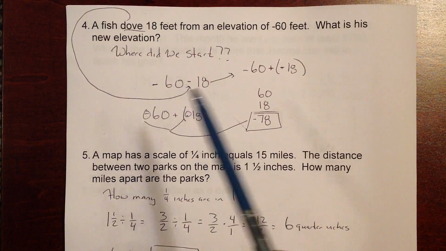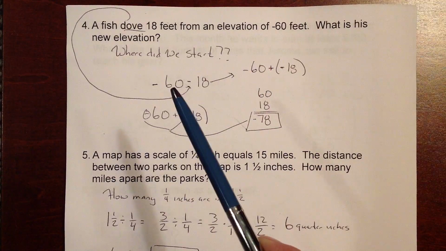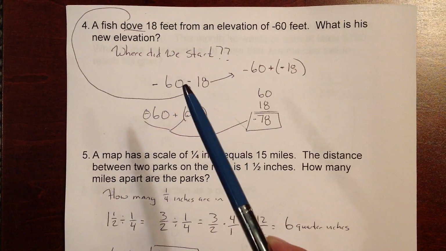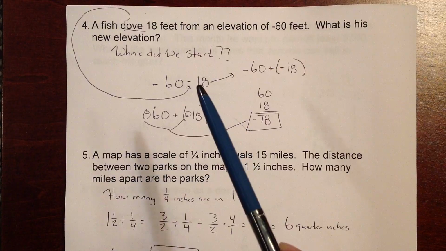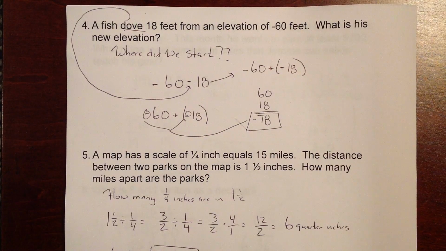And when we have subtraction, we have to keep, change, and flip. Basically, we said we're going to keep the negative 60, we're going to change the minus sign to an addition sign, and we're going to change that 18 to a negative 18. Now we have addition, and we can apply that song.